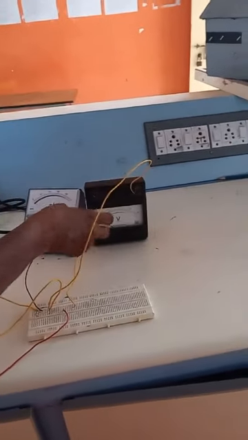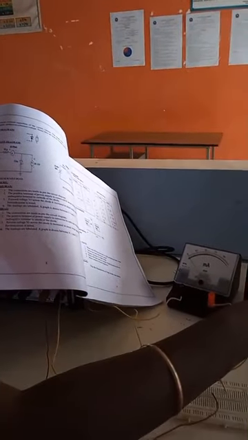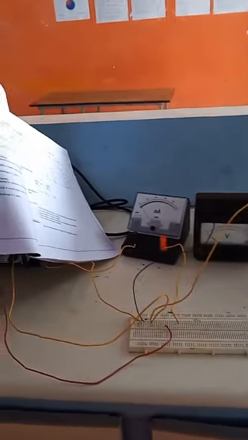This is the voltmeter. Where do we have to connect this voltmeter? Voltmeter plus is connected to the Zener diode positive, and the Zener diode negative is connected to the voltmeter negative. That is, this voltmeter is connected across the RPS. Whatever reading the RPS shows should show here also, since it is connected in parallel and the same reading will occur.